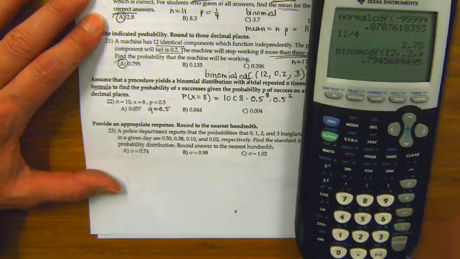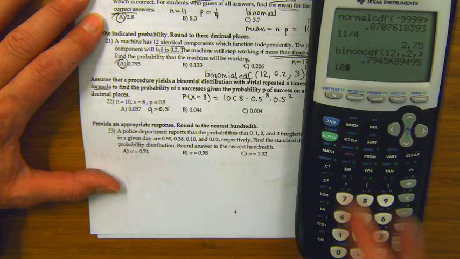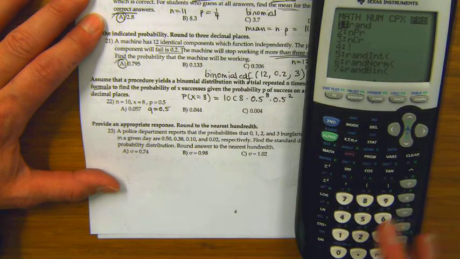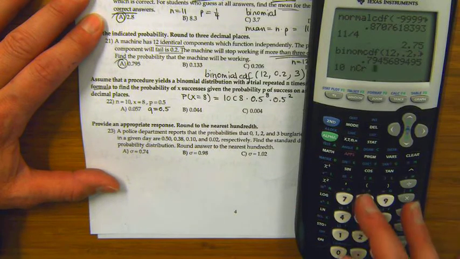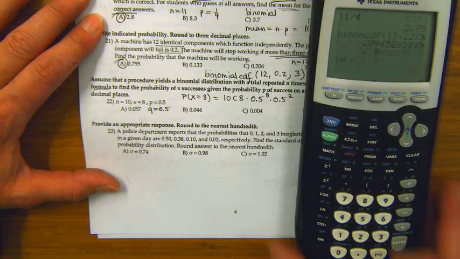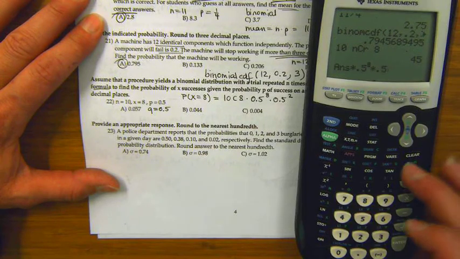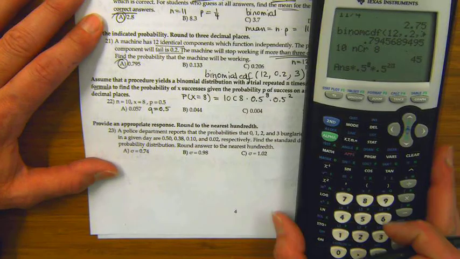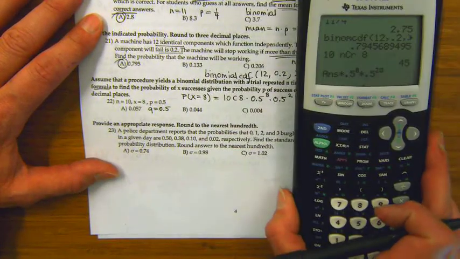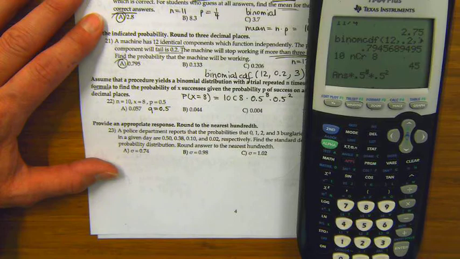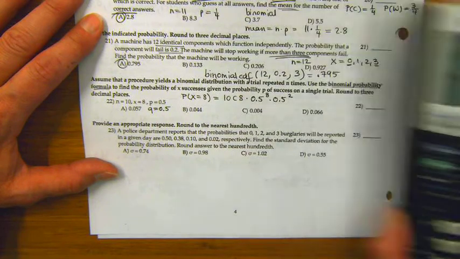So 10 choose 8, that's 10 math probability nCr 8, that's 45, times 0.5 to the 8th power, times 0.5 to the 2nd power. Since we have the same number, we could have just multiplied times 0.5 to the 10th power, but either way will give us the right answer.